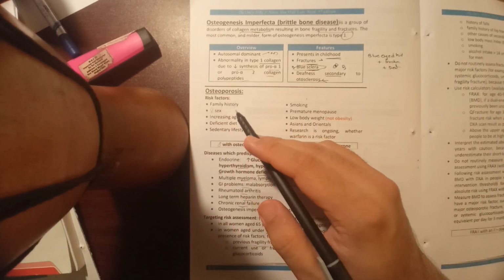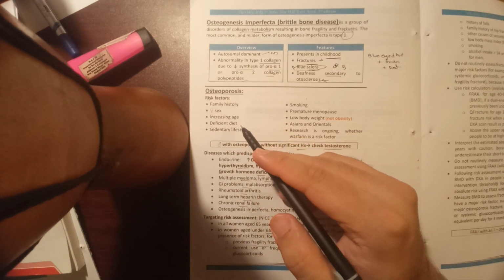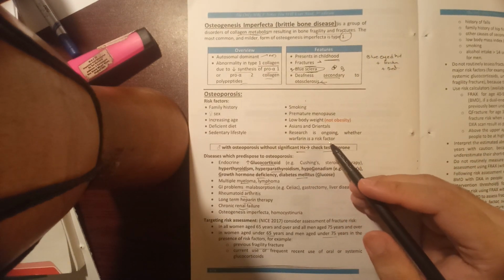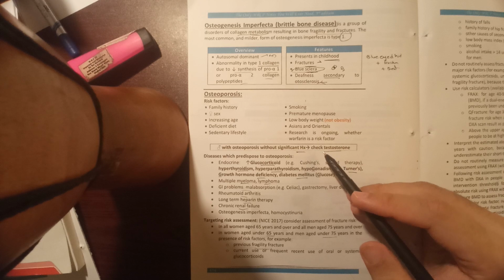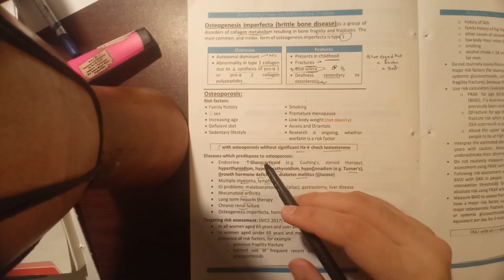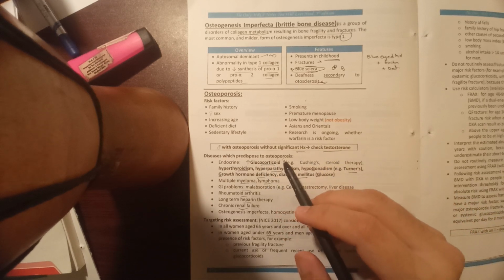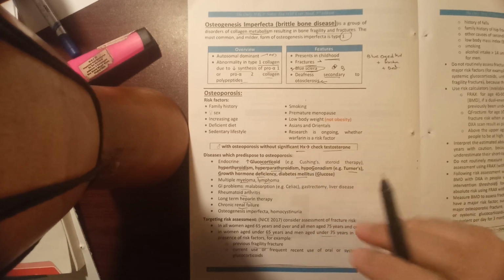Osteoporosis, very important. Risk factors can be family history, female sex, increasing age, deficiency in diet, sedentary lifestyle, smoking, premature menopause, low body weight, not obesity, and Asians and Orientals. Research is going on whether warfarin is a risk factor. In a male with osteoporosis without significant history, check testosterone.